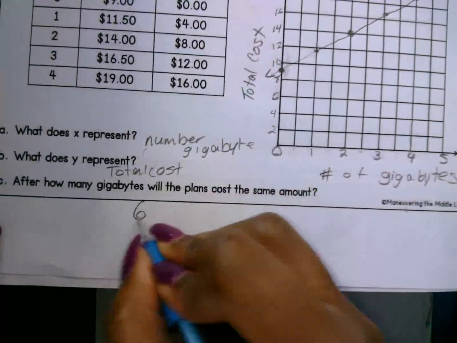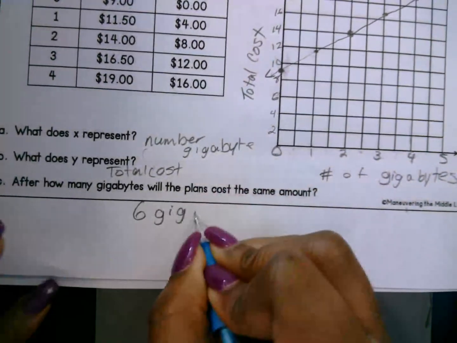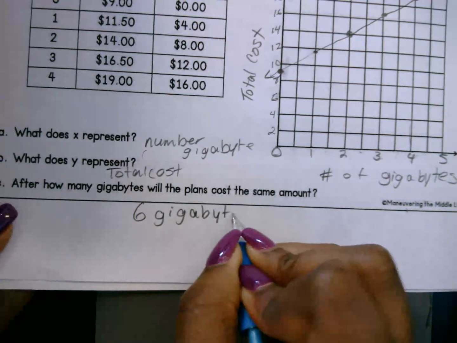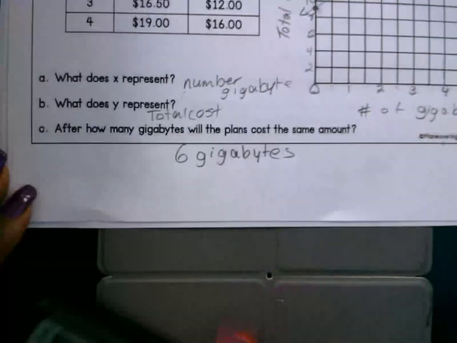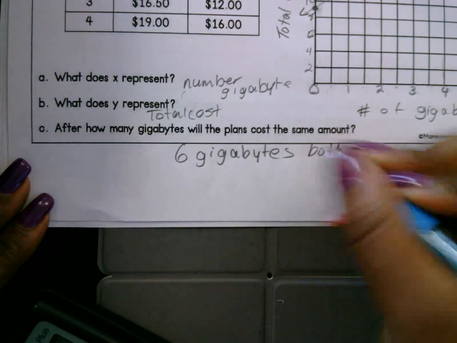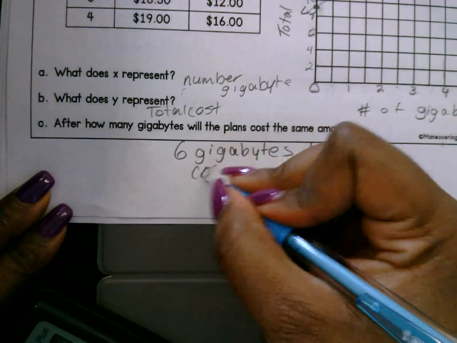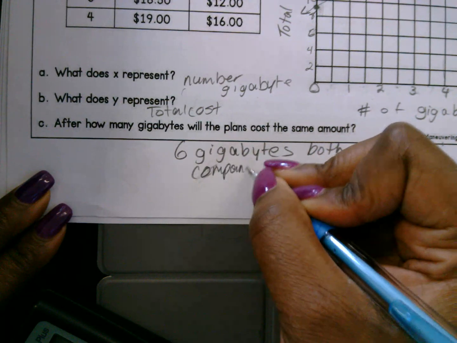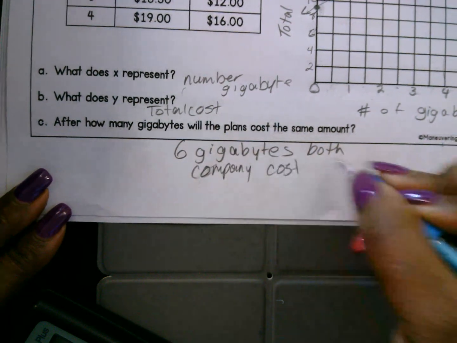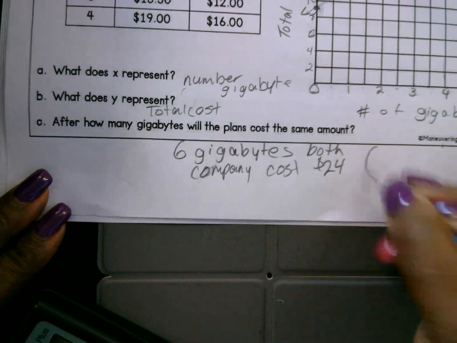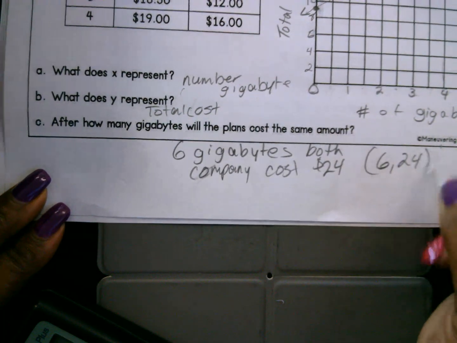So how many gigabytes? 6 gigabytes. At 6 gigabytes, both companies cost $24. $24. Okay. 6 comma 24 is the solution.